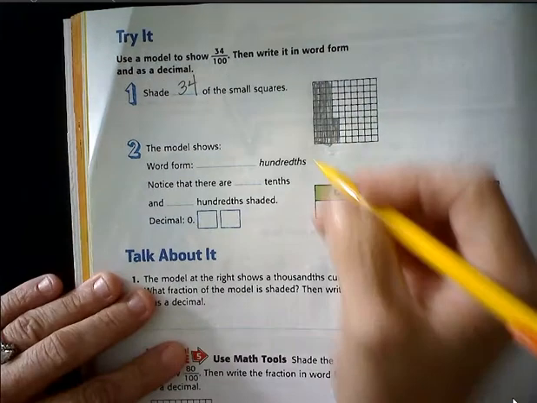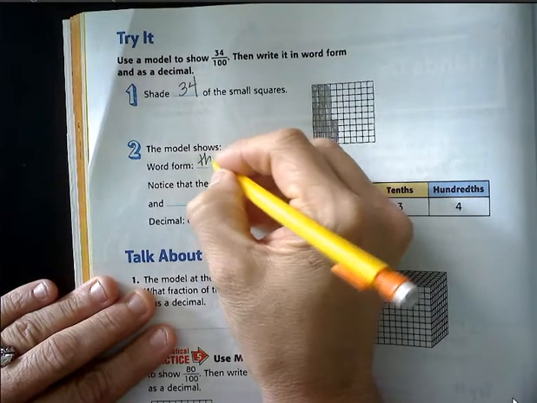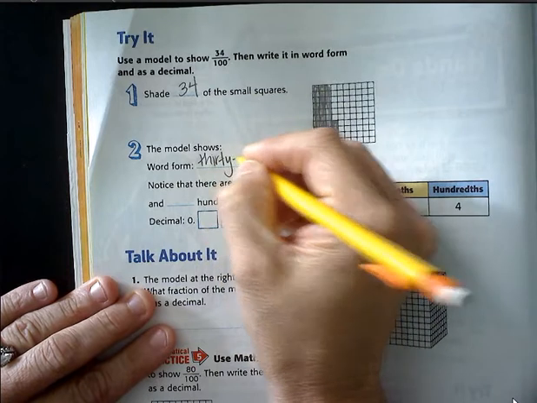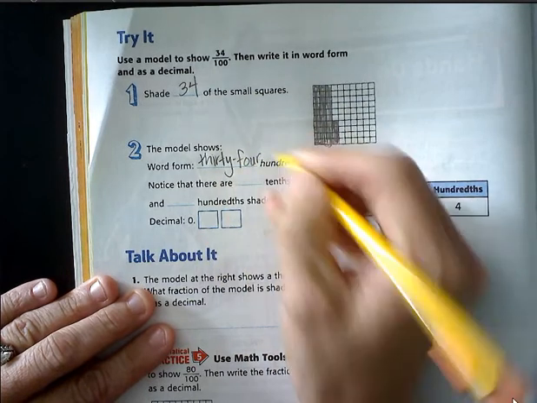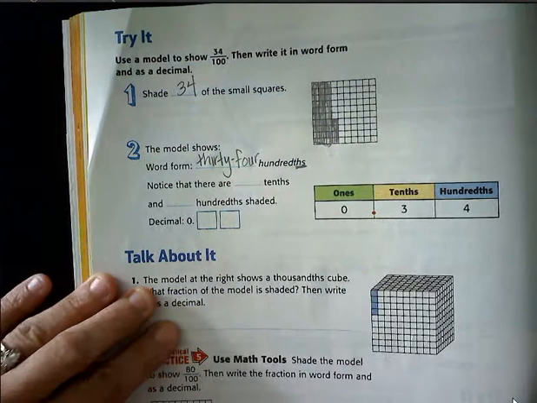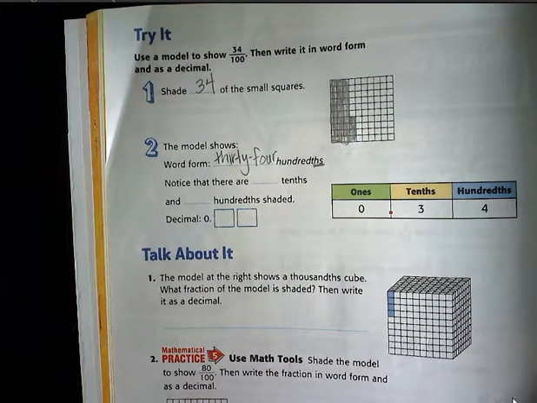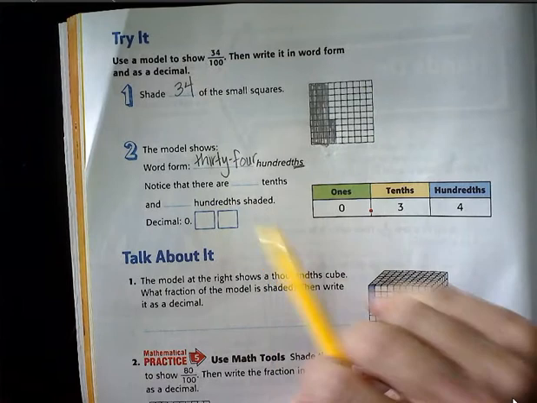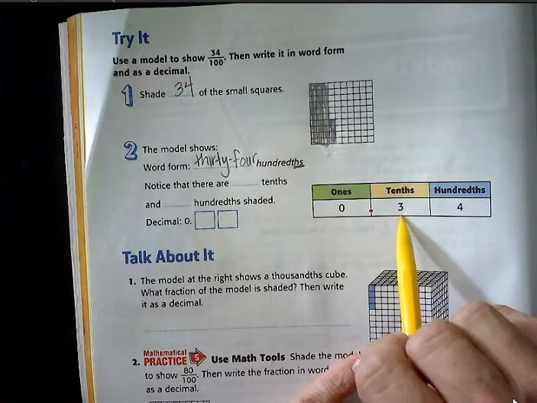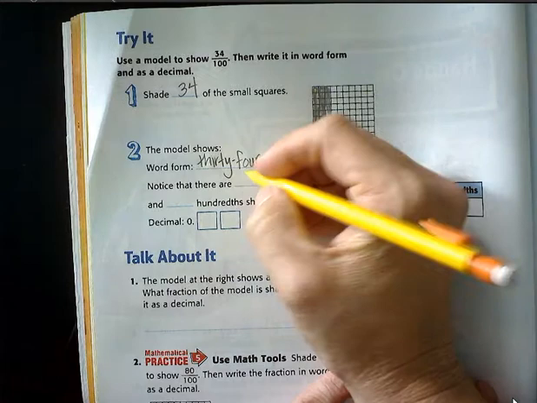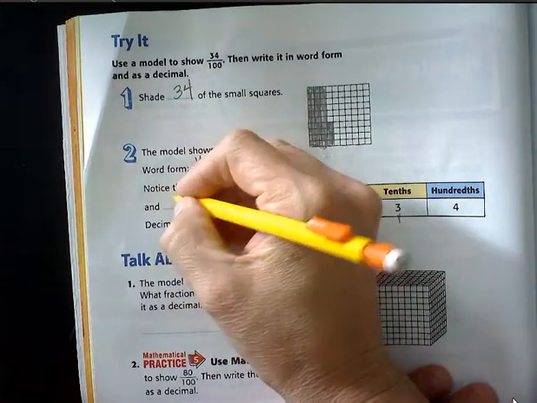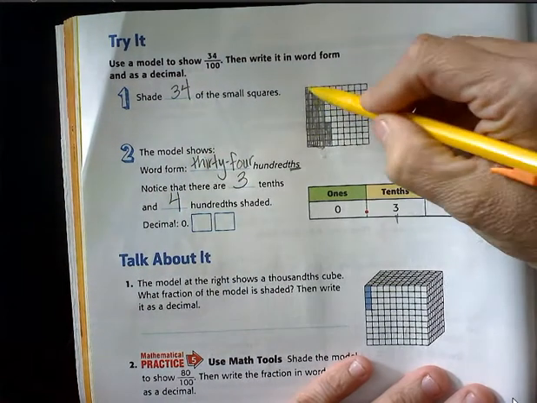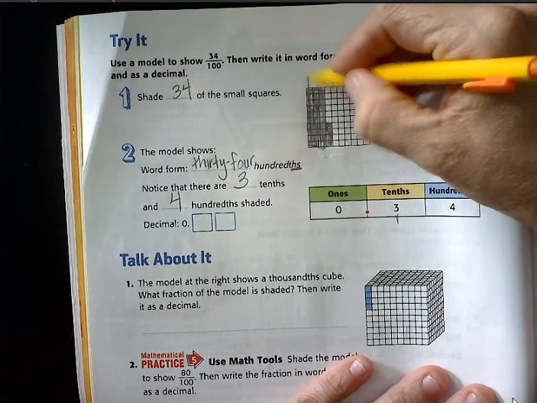And the word form is 34 hundredths. 34 hundredths. Now in 34, it wants you to notice that there are actually 10. Look at here. There's 3/10 and 4 hundredths. We've got 3 groups of 10. This one went all the way to the top, this one did, and that one.